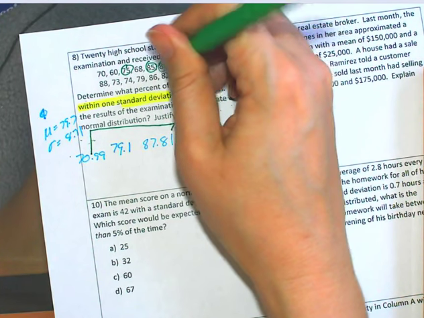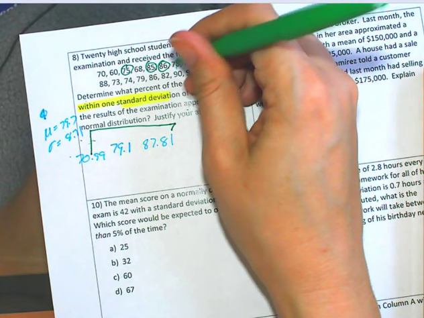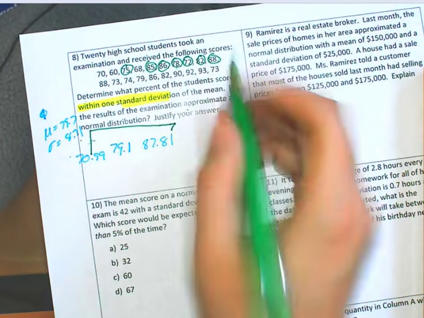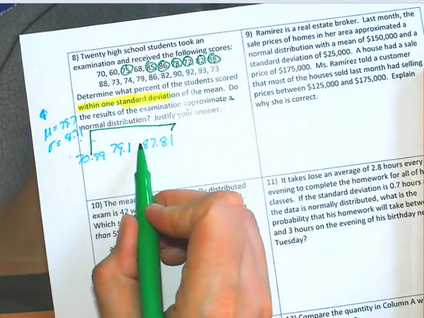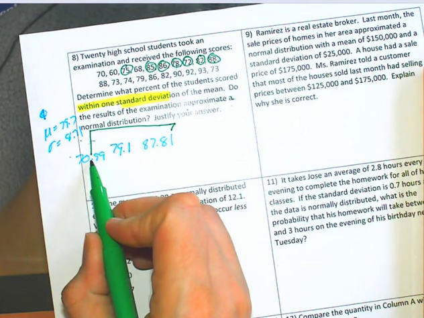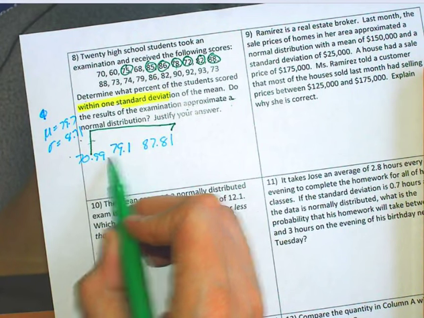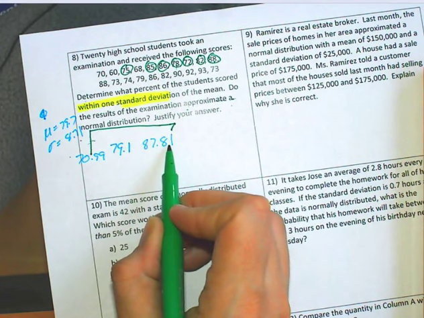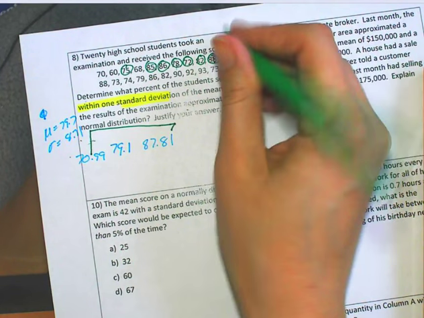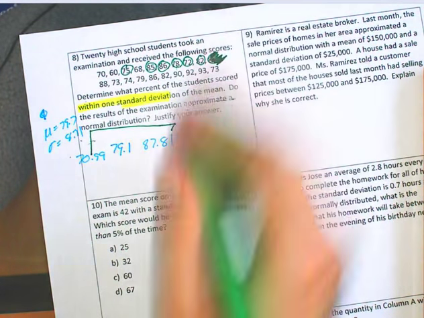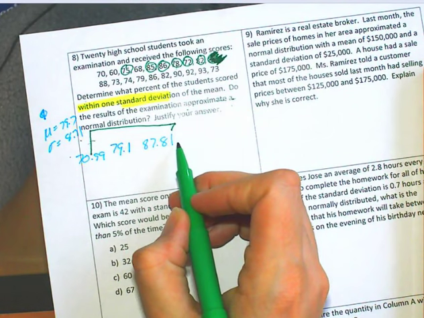Yes. 86? Yes. 78? Yes. 72? 82, 88. All I'm doing is asking, does 88 fall between 70.99 and 87.89? And actually 88 doesn't fall between there, does it? Right, because 88 is going to be a little above that.